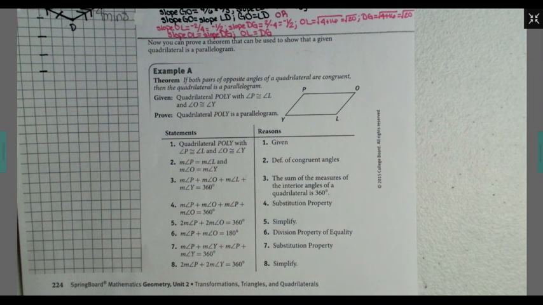We're given quadrilateral POLY, P-O-L-Y, with angle P congruent to angle L and angle O congruent to angle Y. And we are to prove that quadrilateral POLY is a parallelogram. All right, well, let's take a look. We started off with saying quadrilateral POLY with angle P congruent to angle L and angle O congruent to angle Y. That was given to me.